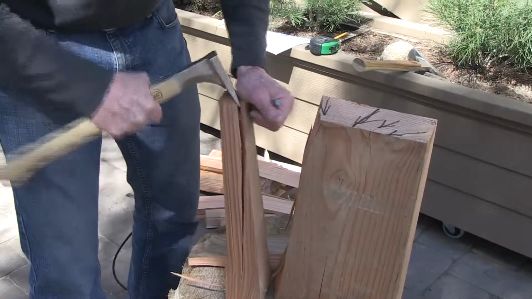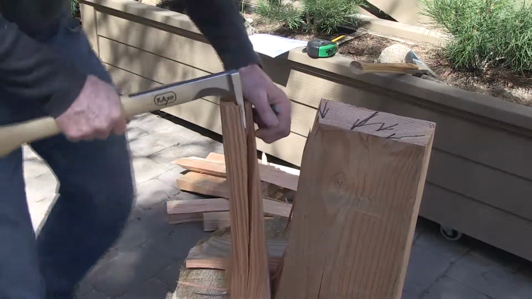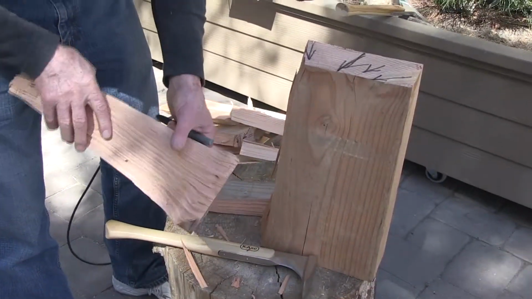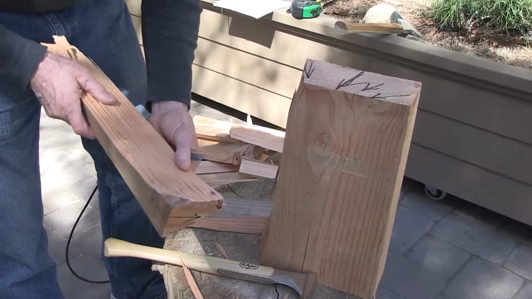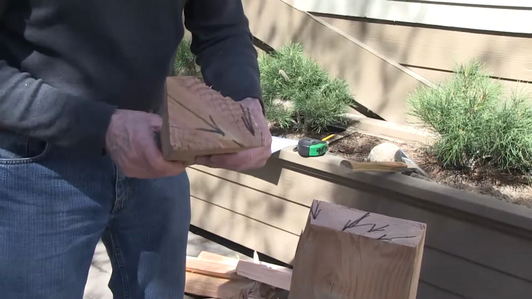So I insert the axe head like that, pry down, and so basically what I'm doing is splitting around the knot as opposed to going through the knot.